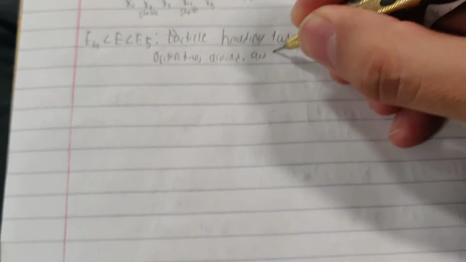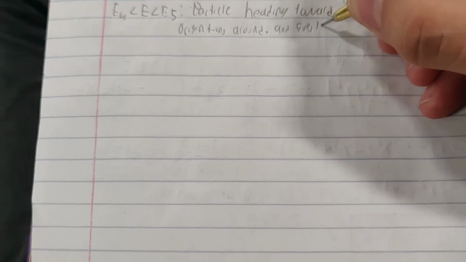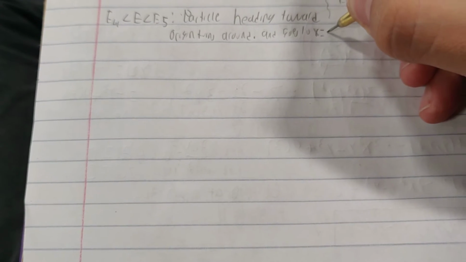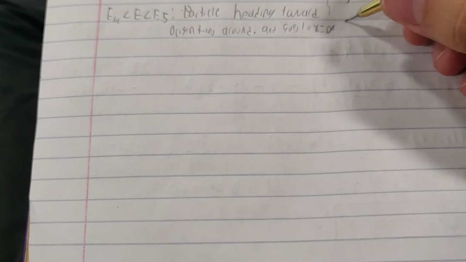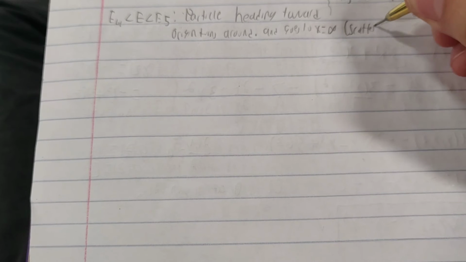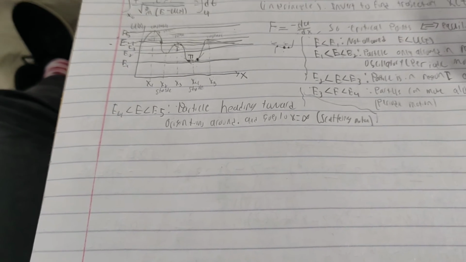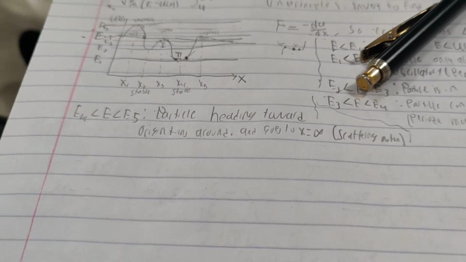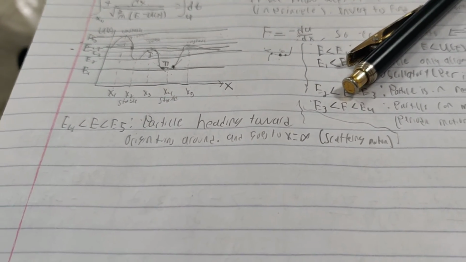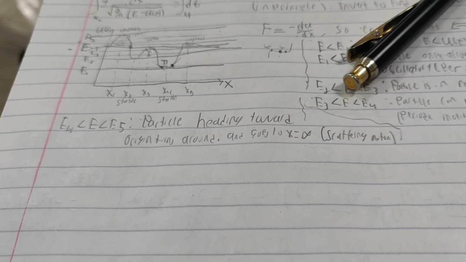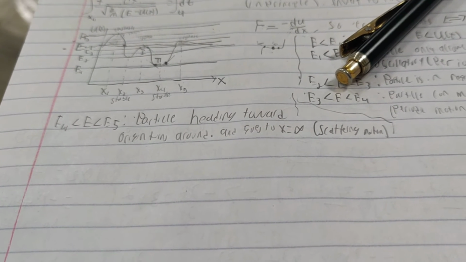So this is an example of motion that we call scattering. Because we could imagine that this particle may have started really far away and came in from infinity towards the origin, gets repelled eventually, doesn't make it to the origin, and then goes back out to infinity.